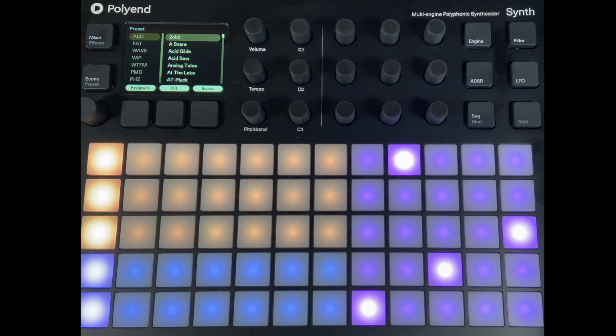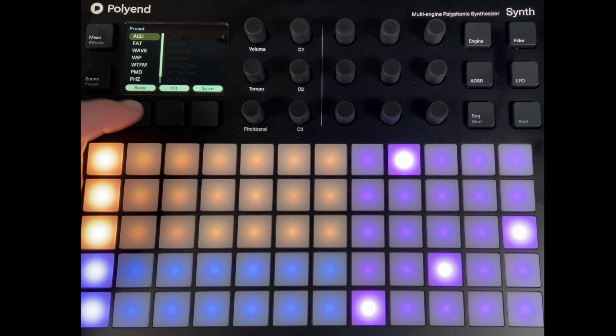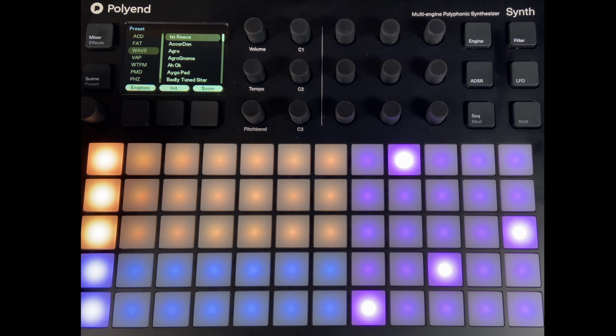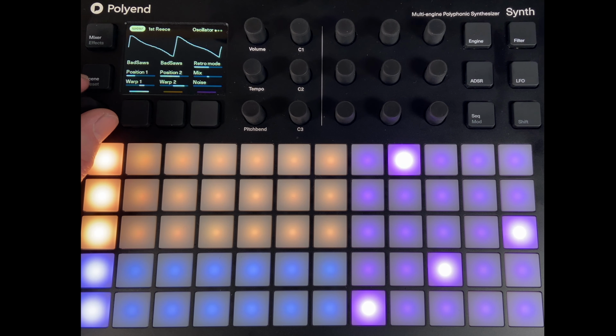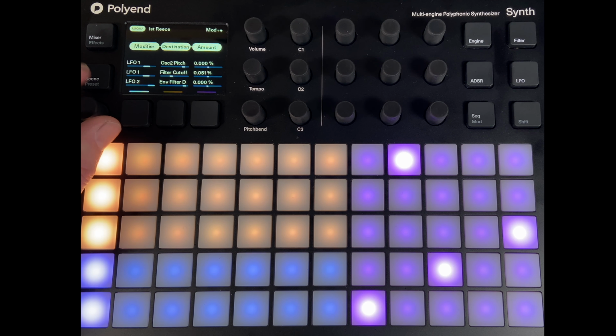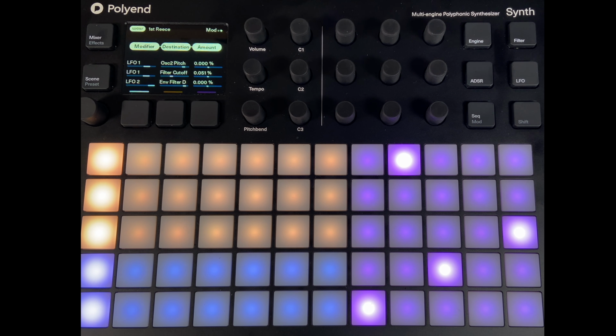Whereas if I go to, say, the WAVS synth, I'll just load in that patch there. Now this has got 1, 2, 3, 4, 5, 6, 7, 8, 9, 10, 11 pages. So the Acid has 7 pages, so does the FAT. The WAVS, the VAP and the WTFM have 11 pages. PMD has got 7 pages, and the PHZ and the Grain synth engines have 11 pages.